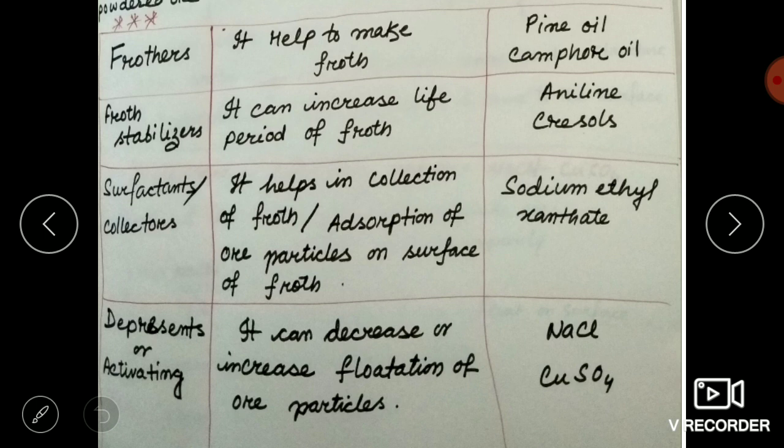Secondly, you have to add some froth stabilizer. Once the foam or froth forms, it will vanish easily, but you have to increase the lifespan of the froth. So you need to add some froth stabilizer. A froth stabilizer can increase the lifespan or life period of the froth or foam. As a froth stabilizer you can use aniline or cresol.